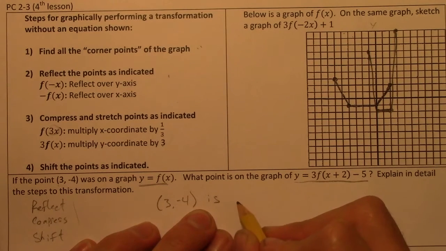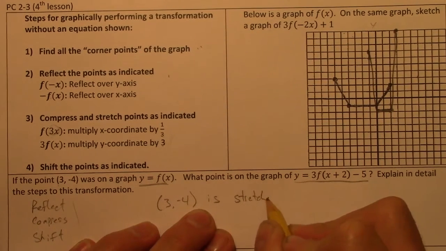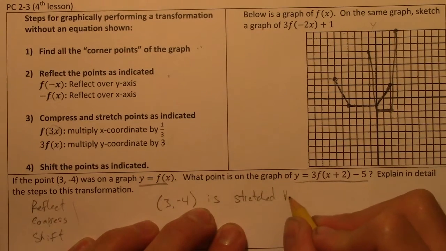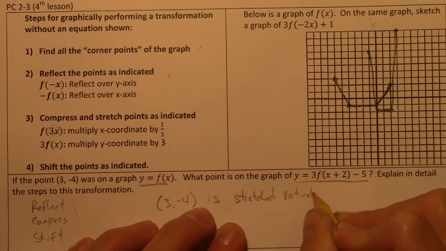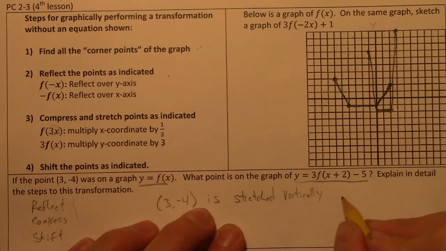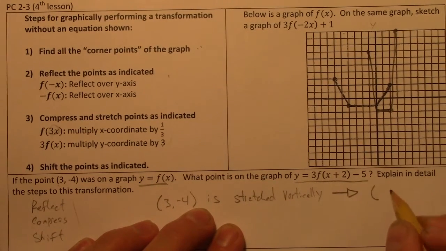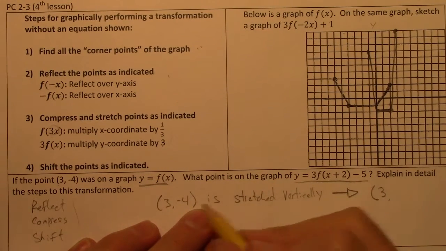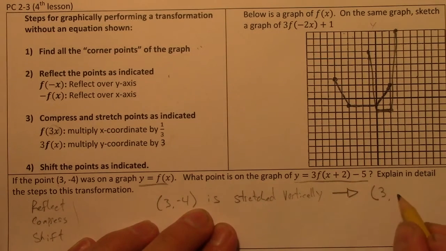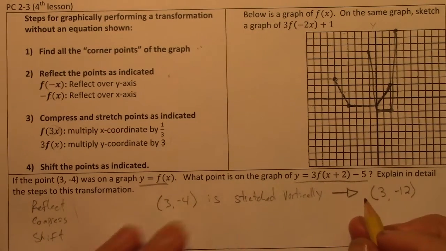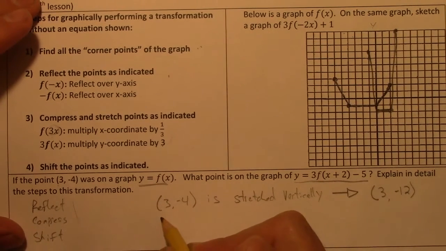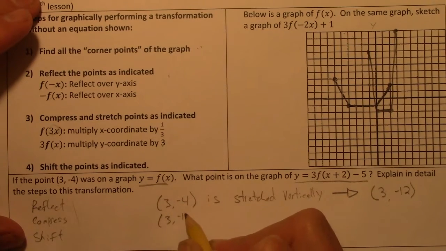Let's see, stretched vertically. So this becomes 3, and the y-coordinate is changed because it's vertical. So -4 times 3 is -12. Okay. Then what happens? I'm at (3, -12).